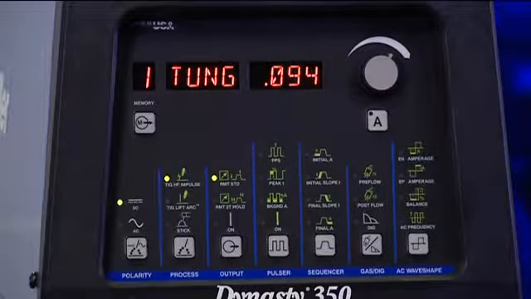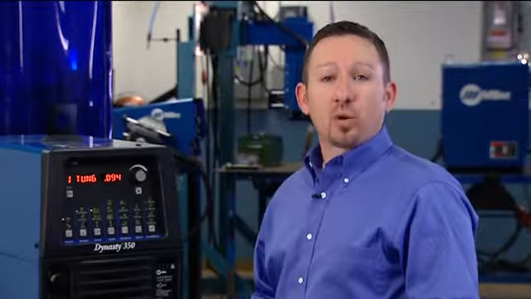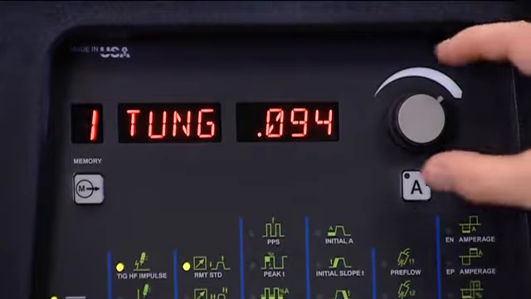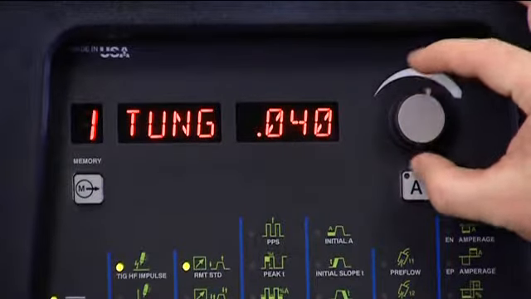High-frequency arc starts are set according to tungsten diameter and preset for 3/32 tungsten, which is displayed as .094. This is a universal setting that works well for most applications. However, if you're using a different size tungsten and you experience any issues, simply dial in your arc start based on your tungsten diameter. Keep in mind that settings for smaller diameter tungstens produce lower amperage arc starts, while settings for larger diameter tungstens produce higher amperage starts.